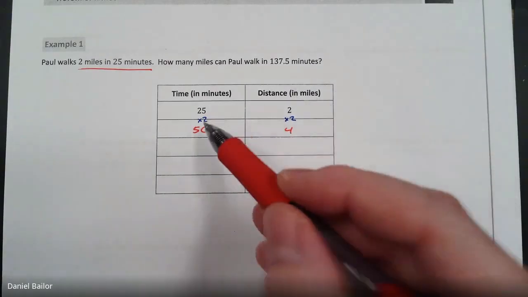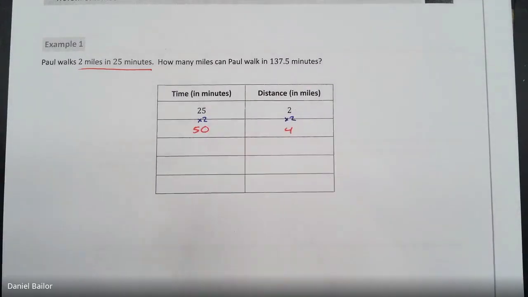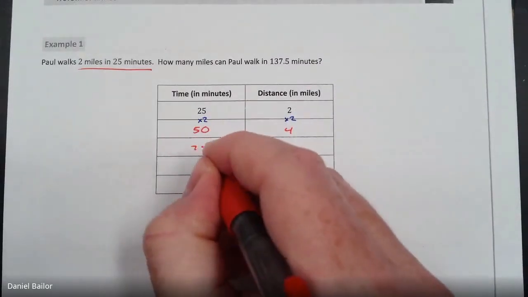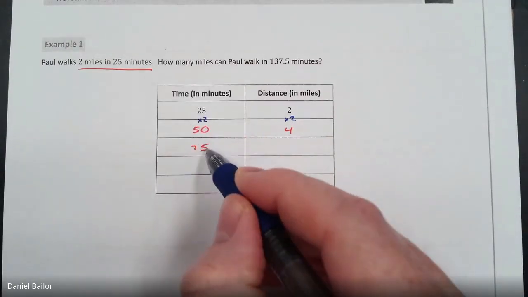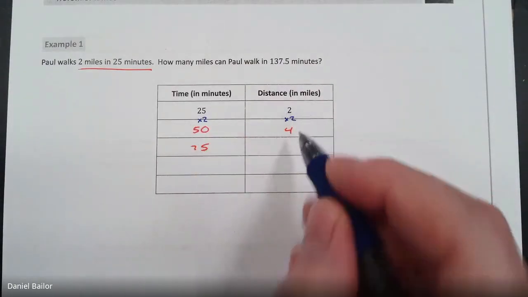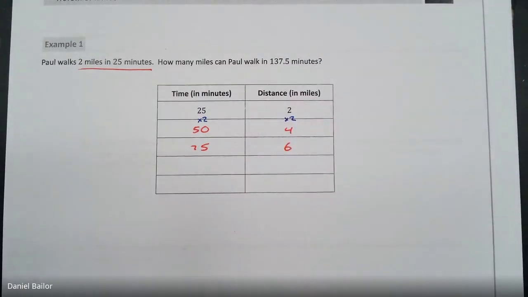So every 25 he does 2 miles. So if he walks for 75 minutes, well, 25 times 3 makes 75. So 2 times 3 means that he will walk 6 miles in 75 minutes.